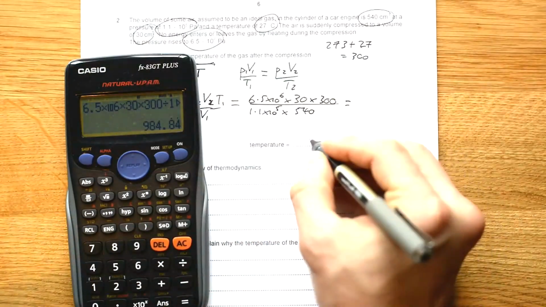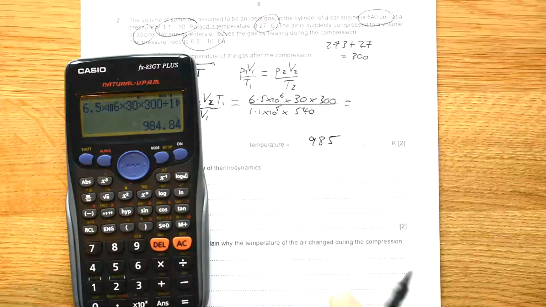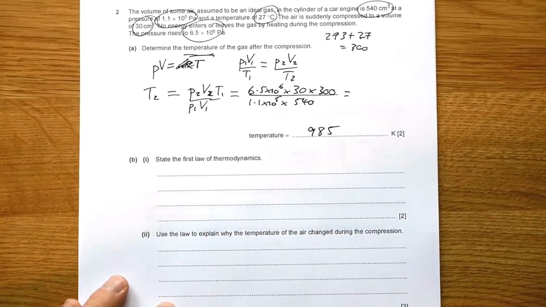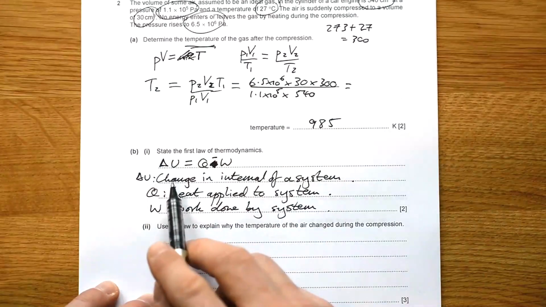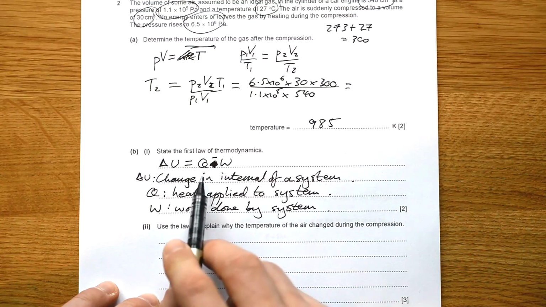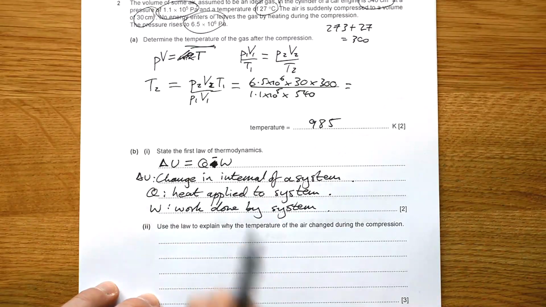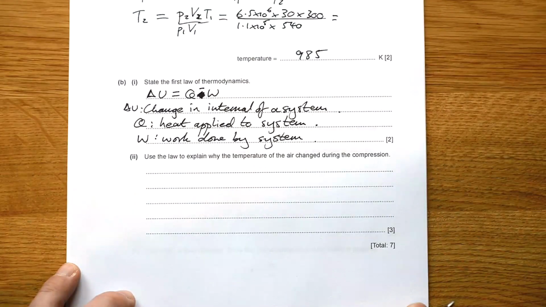That gives us a temperature of 985 Kelvin. So the first law of thermodynamics, just something you need to remember: delta U equals Q minus W. In other words, energy change of a system equals the energy in minus the energy out. Use the law to explain why the temperature of the air changed during the compression.